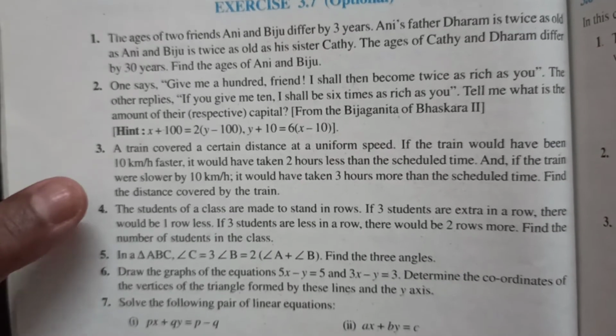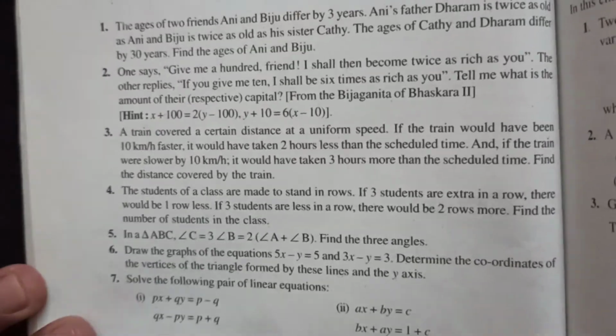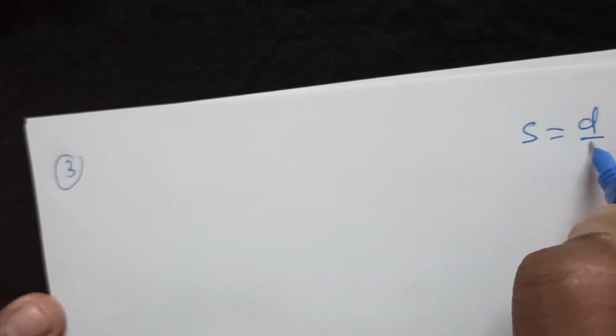See students, in this we have to use the relation speed is equal to distance upon time. If you remember, earlier also we have said that the relation is speed is equal to distance upon time.